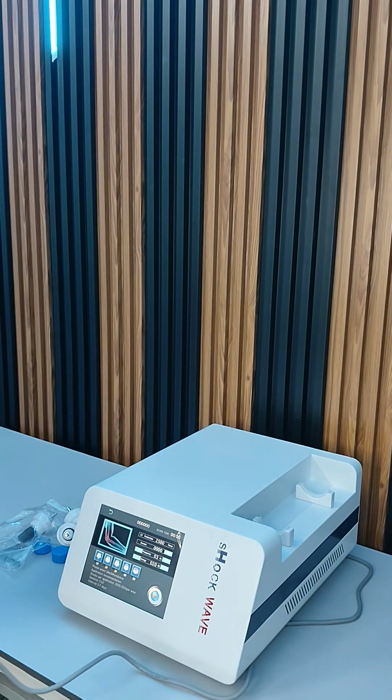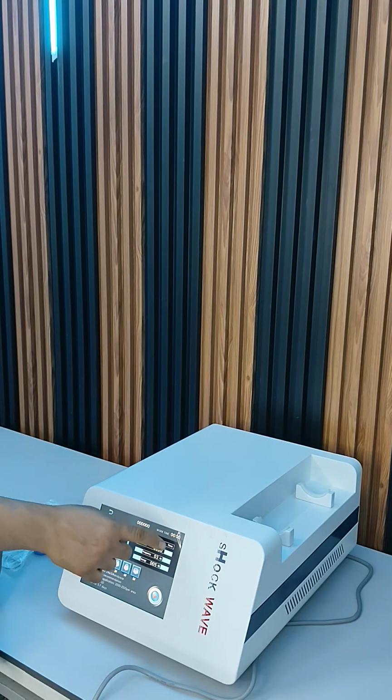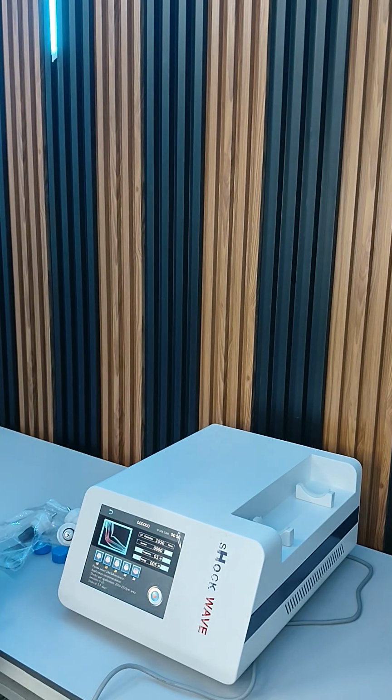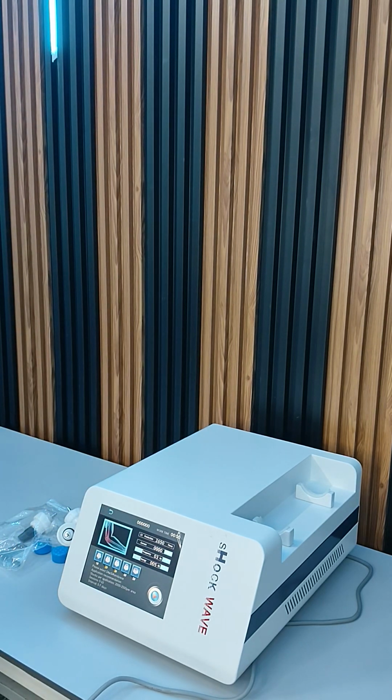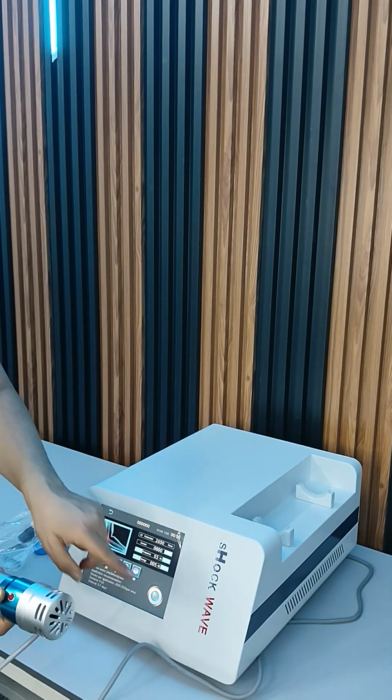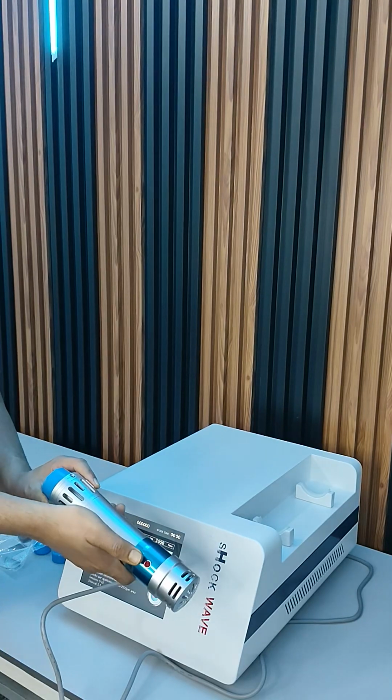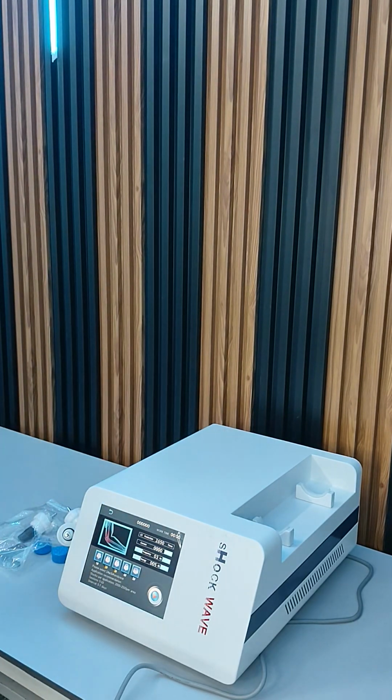I have selected frequency 3, and I will select the minimum energy, and these are the number of selected shots. I can increase that up to 5,000. When I select 5,000, I will start the treatment. It will keep on counting, and once it reaches 5,000, it will automatically stop the treatment. Or you can stop it in between by pressing this button, as well as the one on the handpiece. When the patient feels discomfort or the applicator might slip off, you can stop in between. If the doctor wants to stop the treatment, he can press the switch.